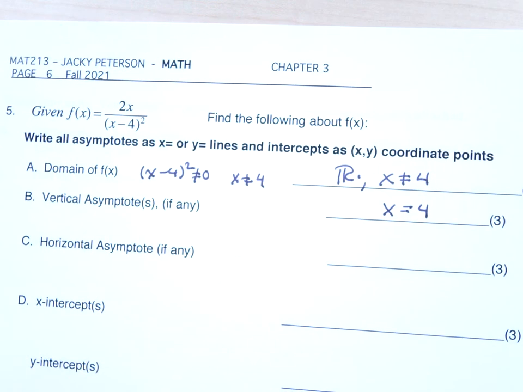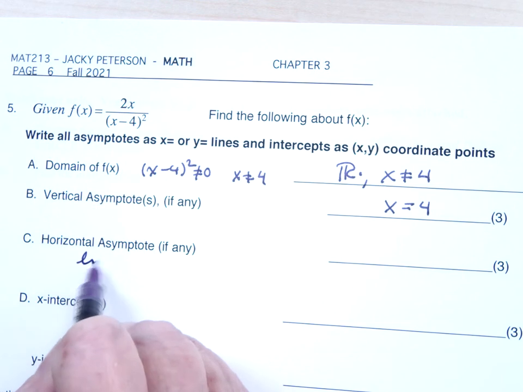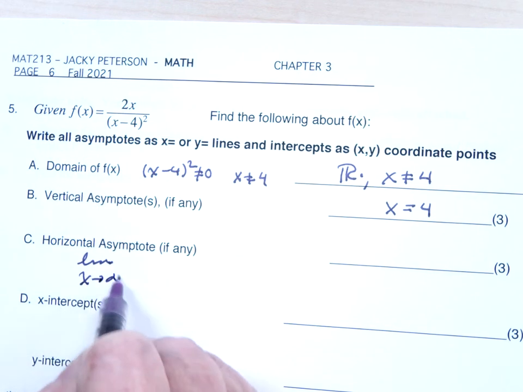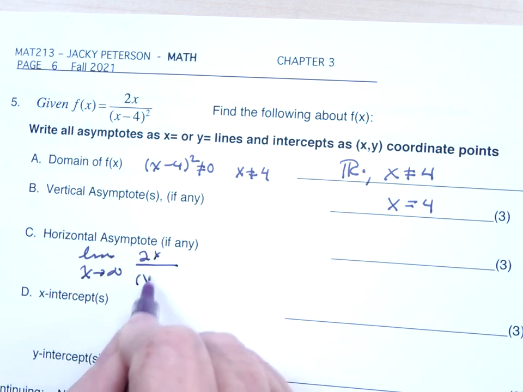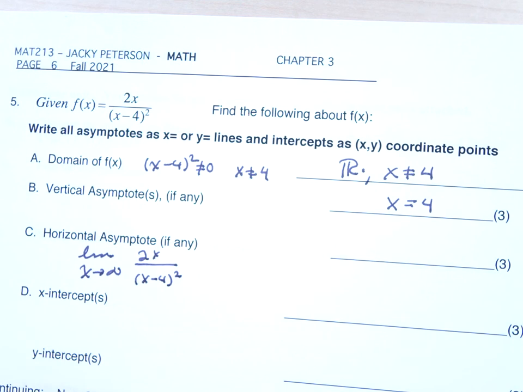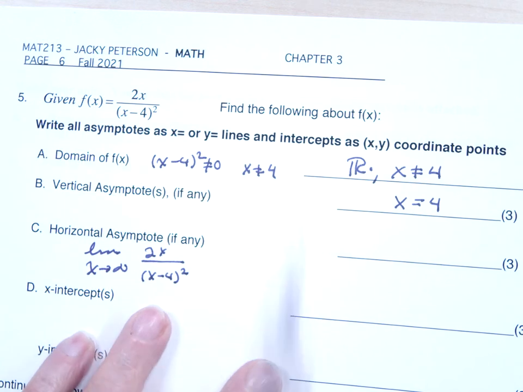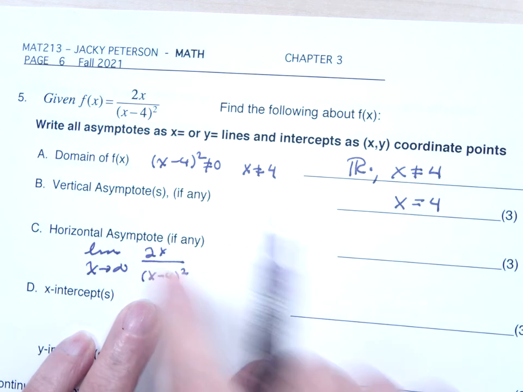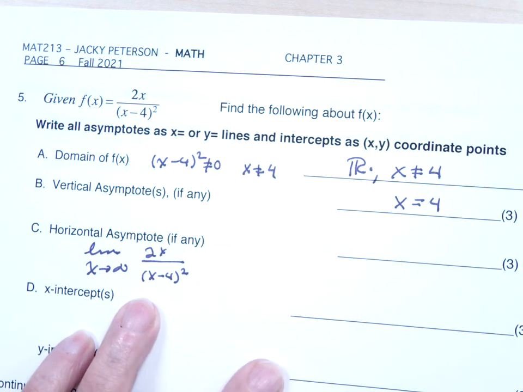Now horizontal is a little different issue. This is where you're going to take the limit as x goes to infinity of 2x over (x - 4)². This is one where it'd probably be a lot easier to use the old school rather than new school, because this is an infinity over infinity form. You put infinity here, you get infinity. Put an infinity down here, you're squaring it, it's infinity.